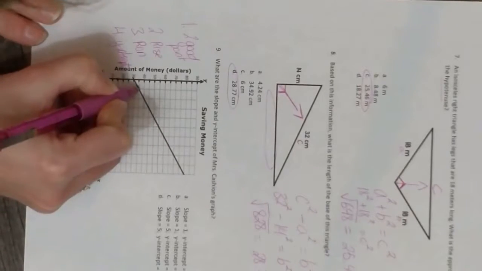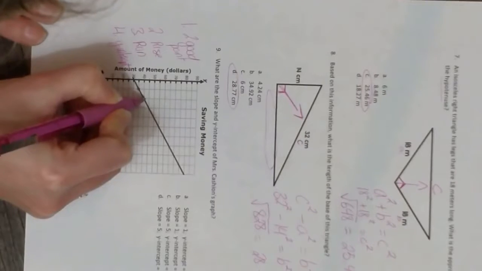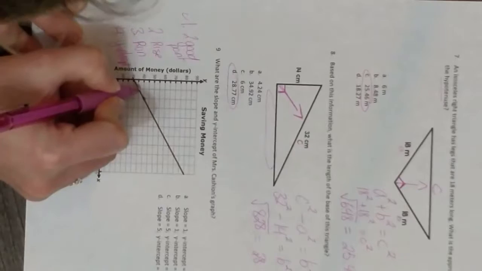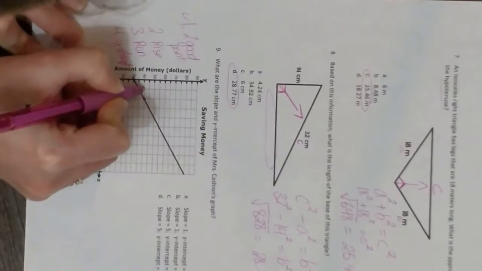So let's start with these 2 good points. It looks like all of these are good points, so I'm just going to pick the first 2 to help myself out. All right, so there, first step done. Second step is to find my rise. I'm going up, so I'm actually rising, so that's going to be a positive number.